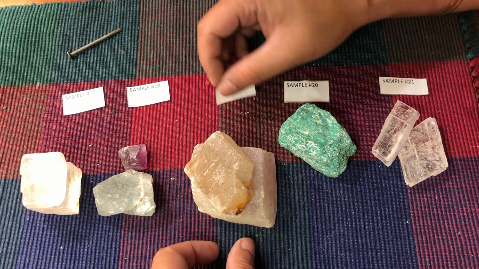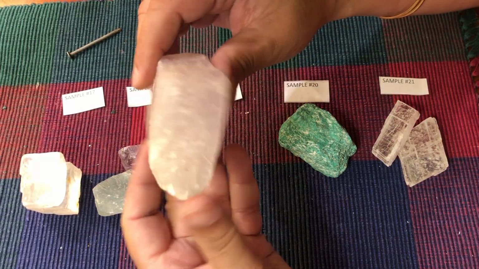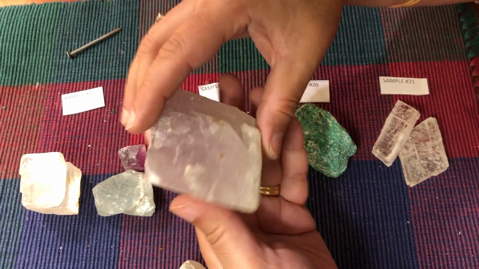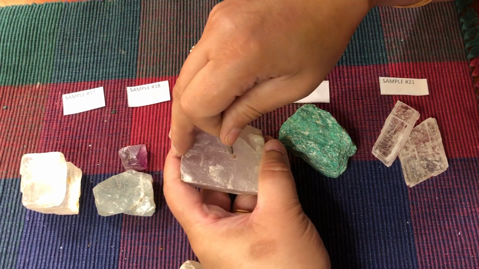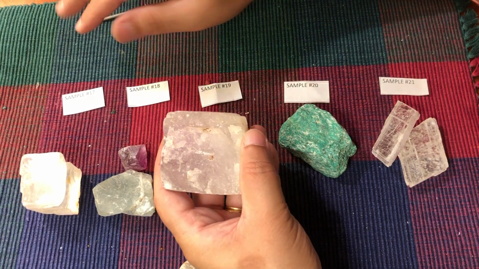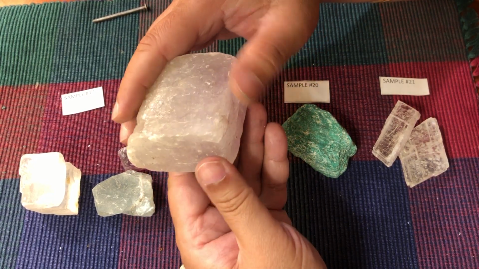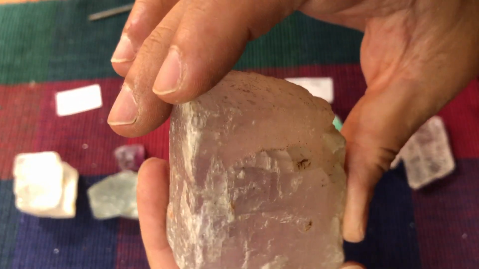Now sample number 19 is this one here. This mineral definitely has cleavage. Let's see if it is hard or soft. It can be scratched by a nail, so it is soft. It has cleavage. You can see the cleavage planes actually.